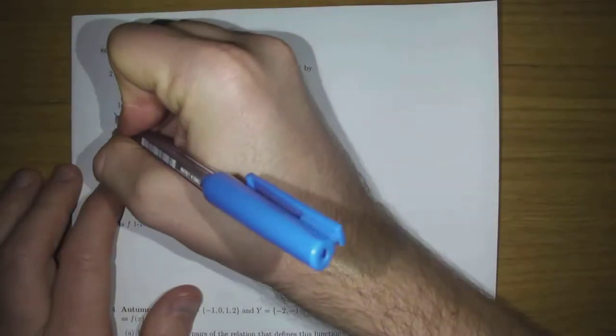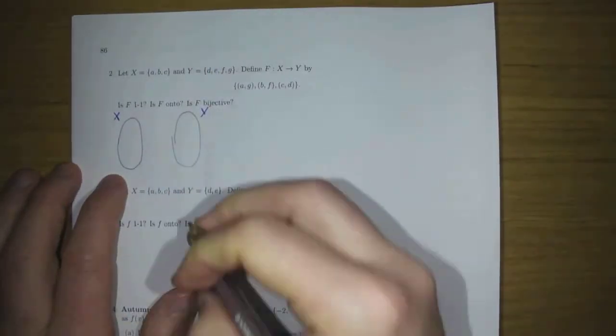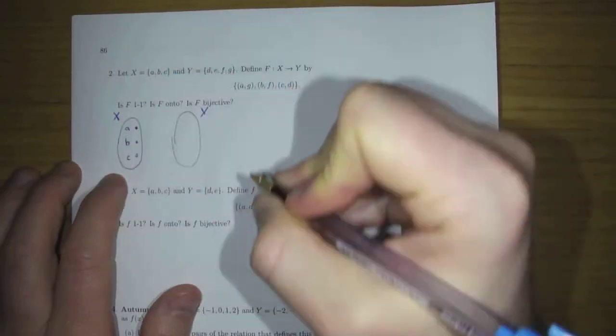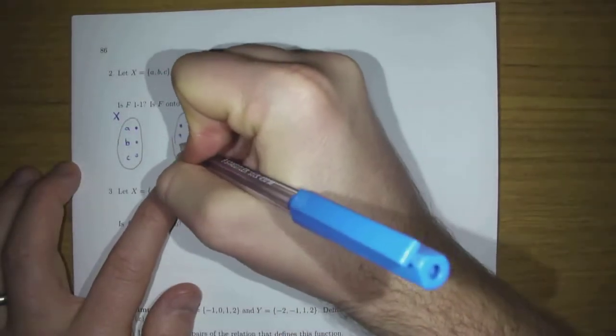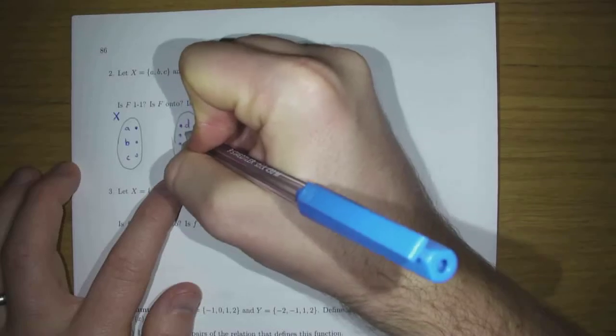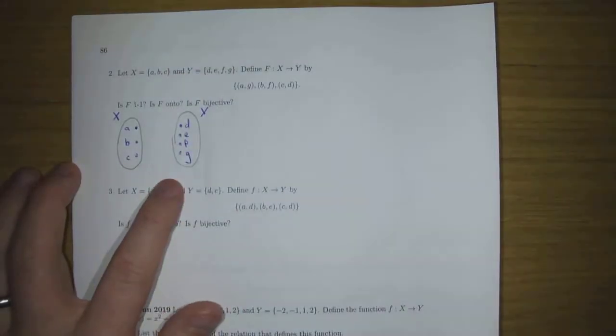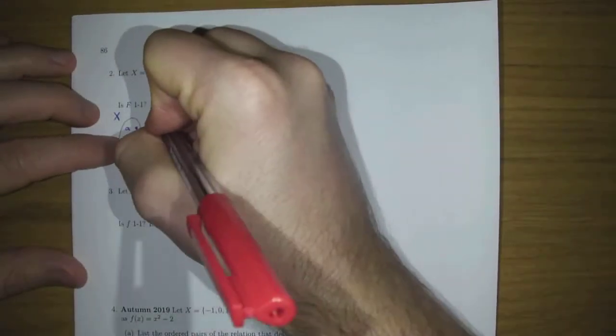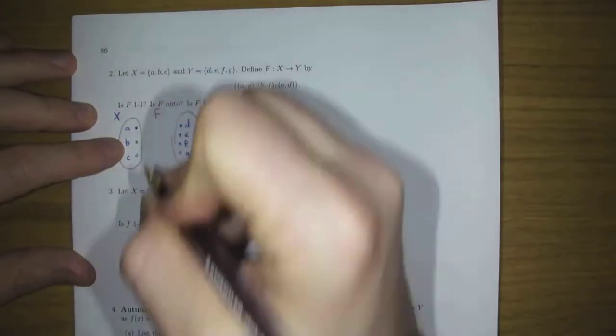So X, Y, A, B, C, D, E, F, G. And what have we got? Oh, I also want to put in this F here.